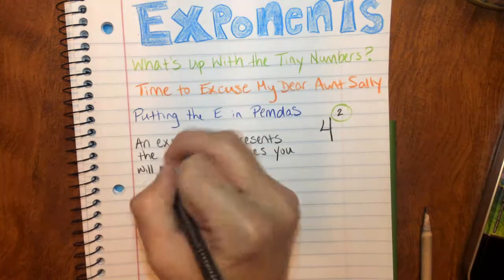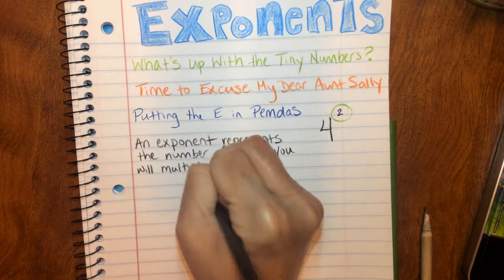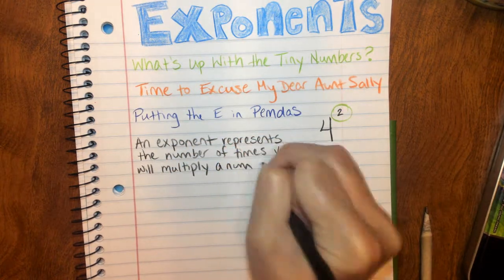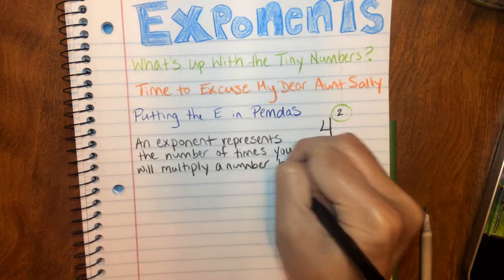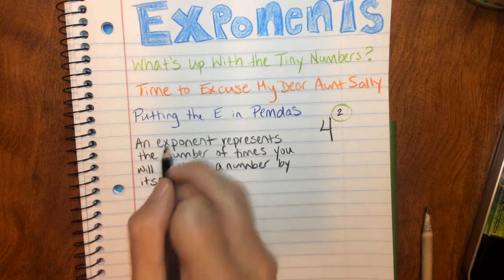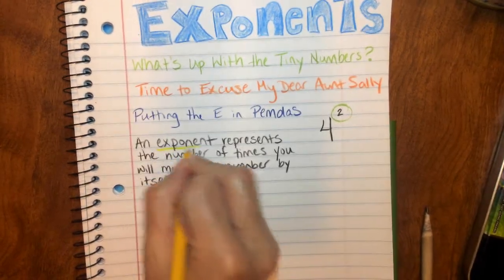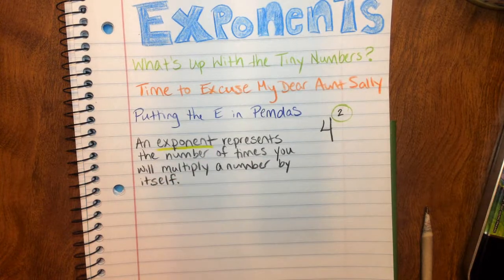The number of times you will multiply a number by itself. Okay, an exponent represents the number of times you will multiply a number by itself.